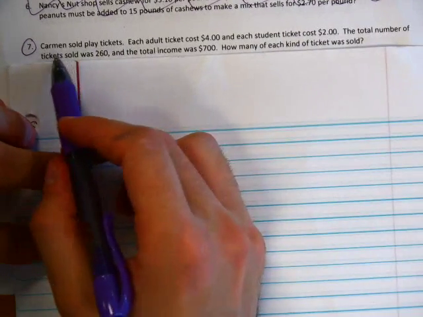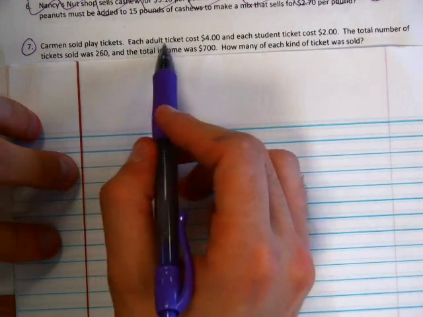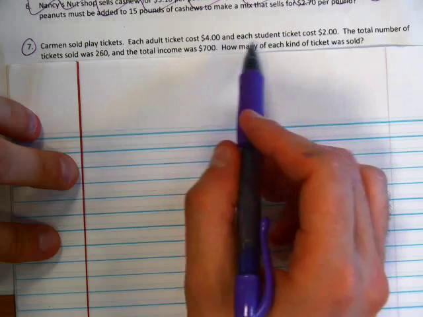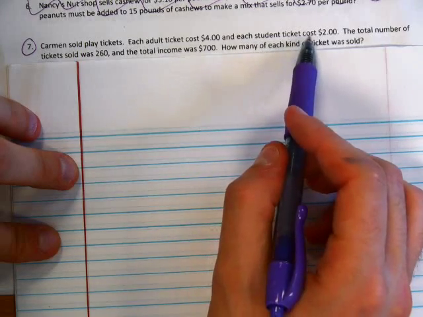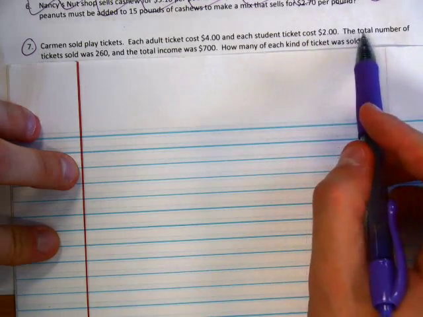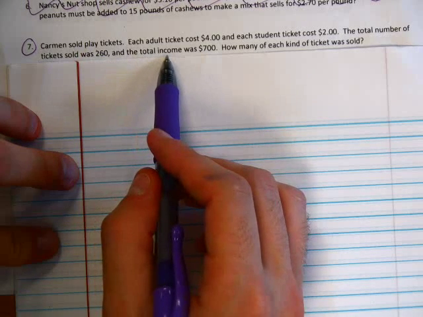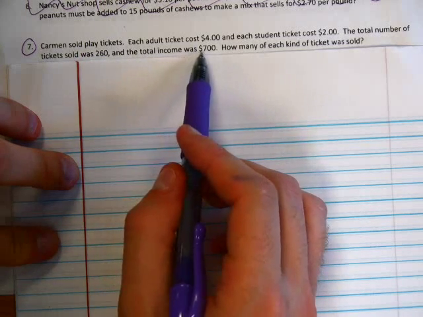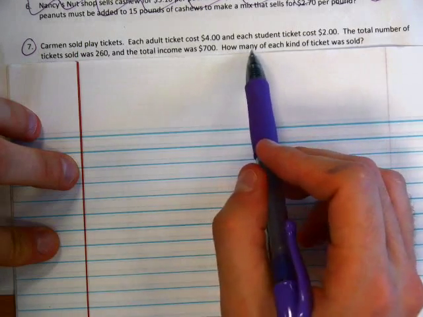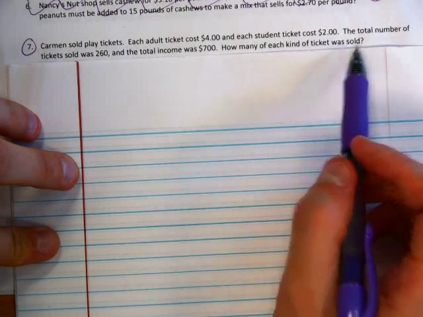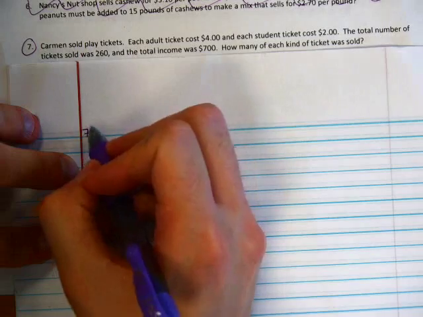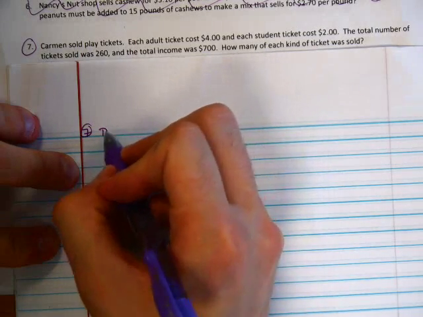Alright, so it says Carmen sold play tickets. Each adult ticket cost $4, and each student ticket cost $2. The total number of tickets sold was 260, and the total income, that means money made, was $700. How many of each kind of ticket was sold? Well, for number 7, first thing we're going to do is define the variables.